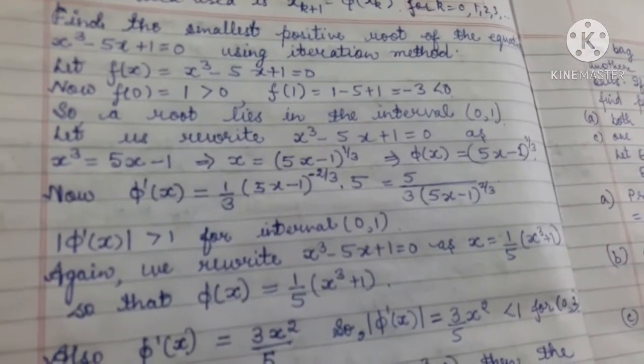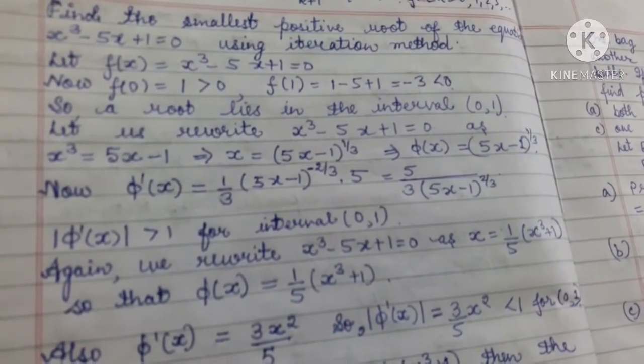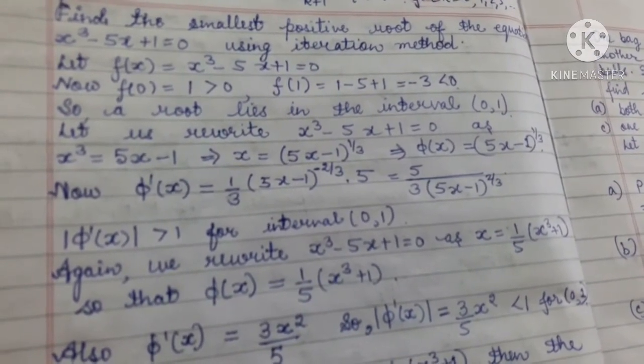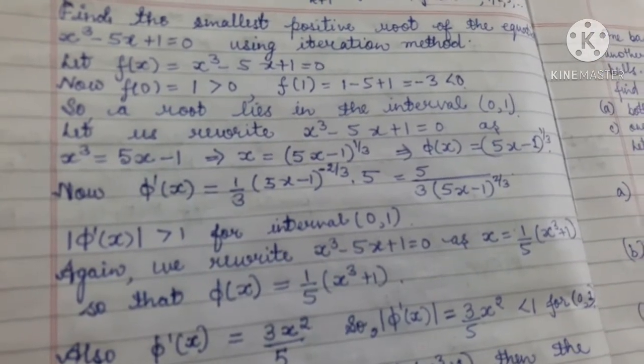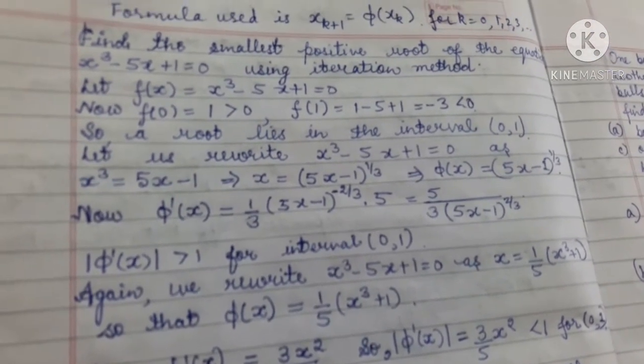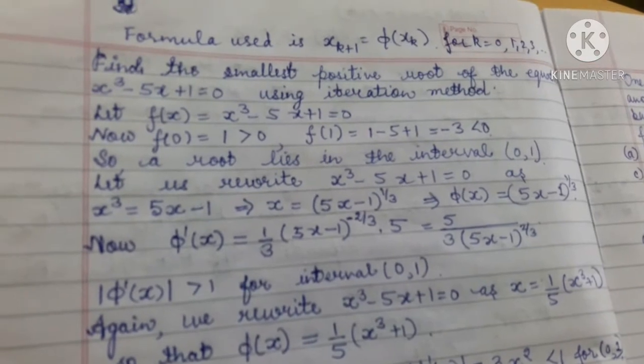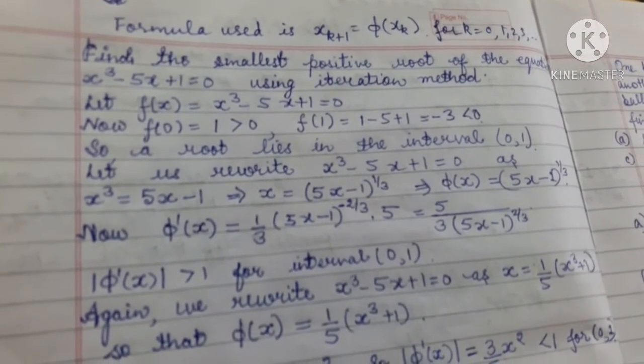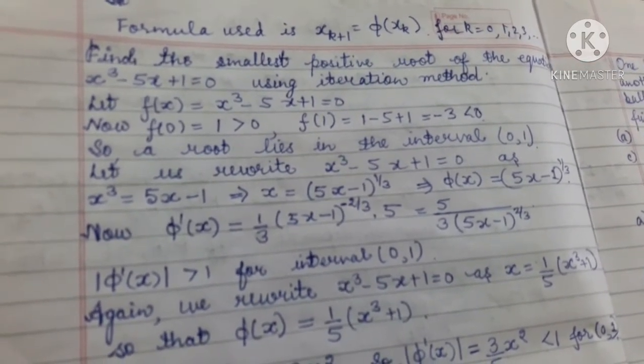Now what we have to do in the iterative method or the iteration method is that here we have to use the recursive formula which I have written on the top. x k plus 1 is equal to phi of x k.